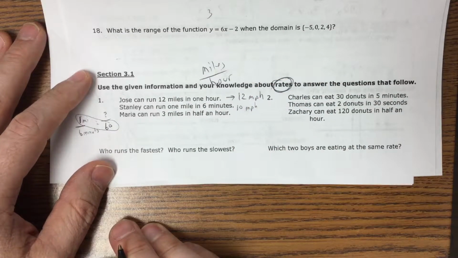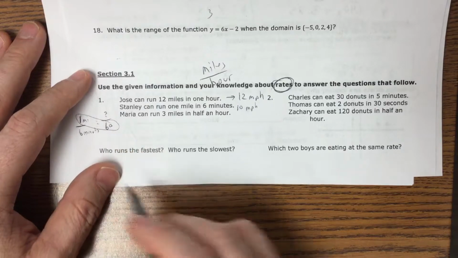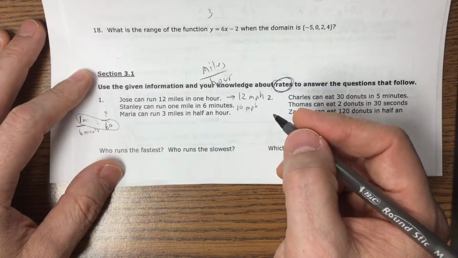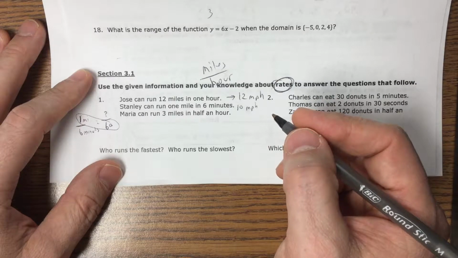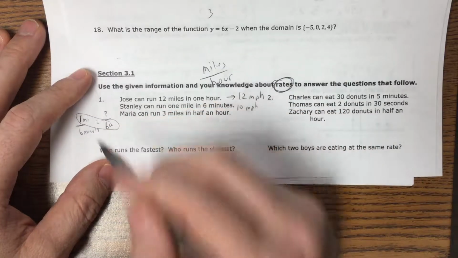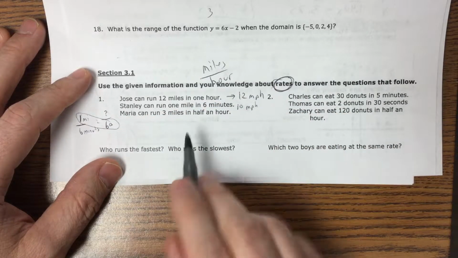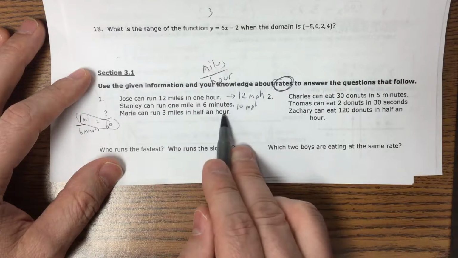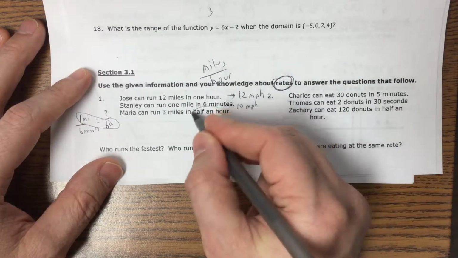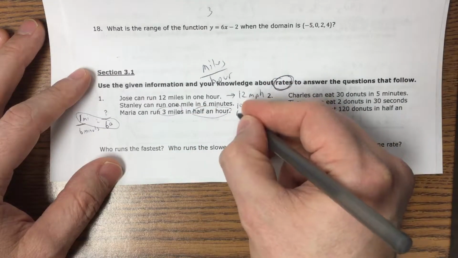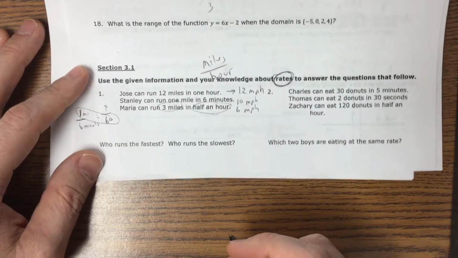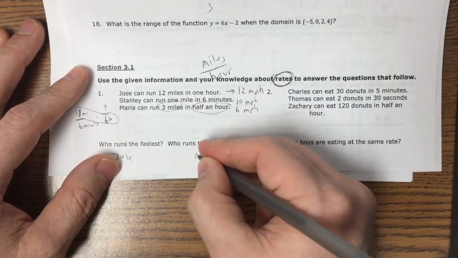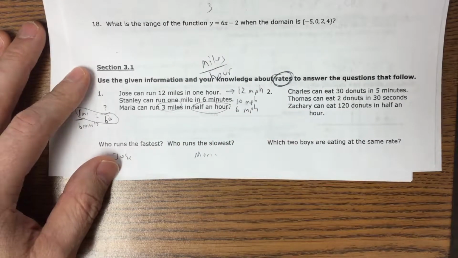All right? Another way, if you didn't think of this or you don't like this... I'm trying to think. That's really the easiest way I can think of offhand. If I think of another one, I'll come back to this. Maria can run 3 miles in half an hour. All right? 3 miles in half an hour, well, if we doubled this to get an hour, we would double this to get 6 miles in an hour. Okay, so fastest, Jose. Slowest, Maria. Easy enough. Okay, that's how you do those.